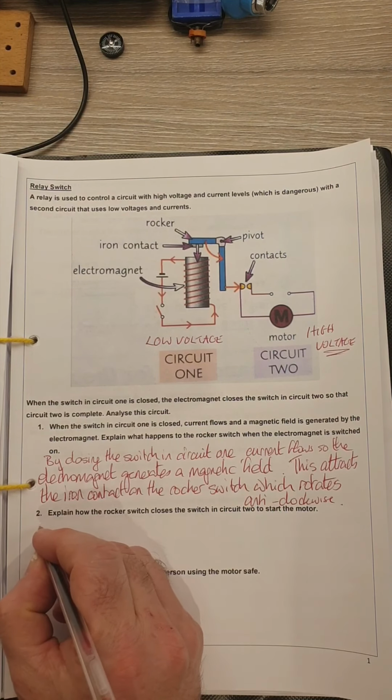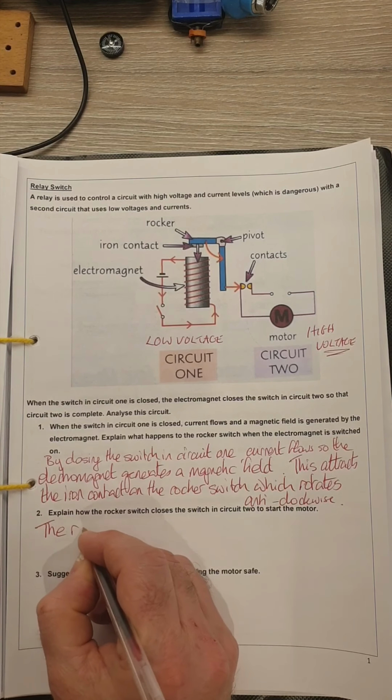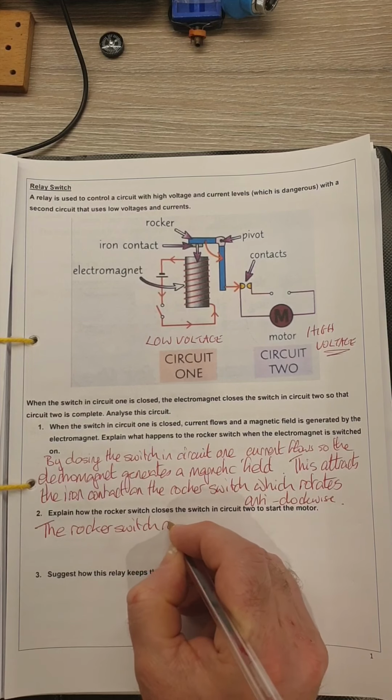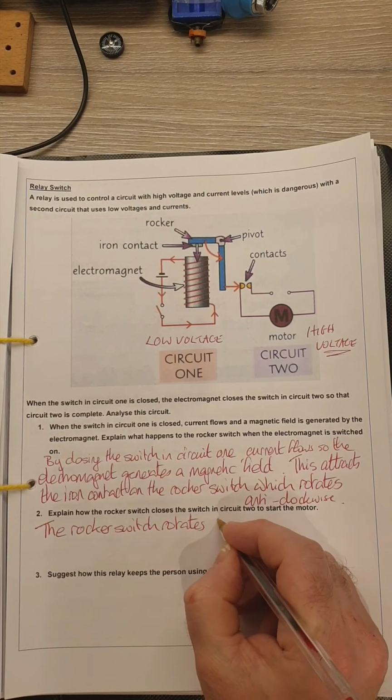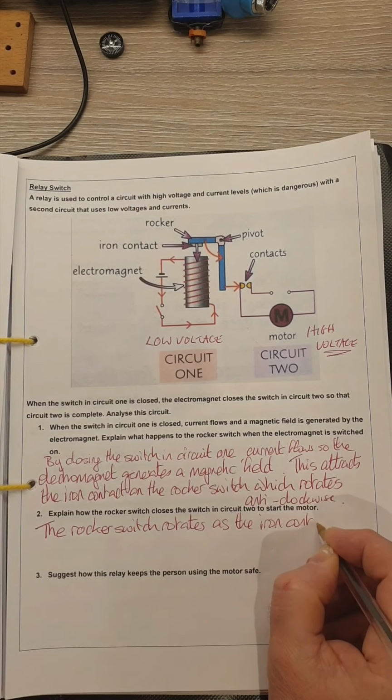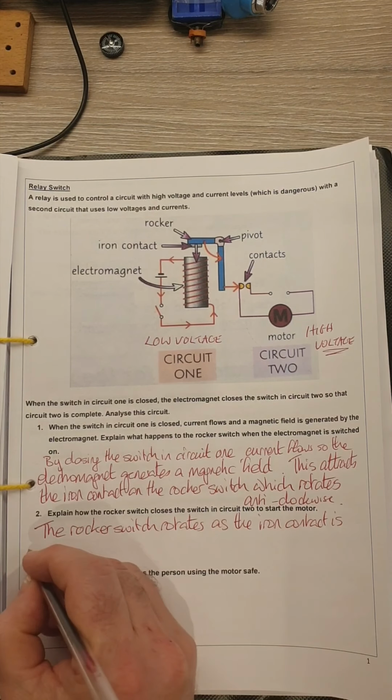So the rocker switch rotates as the iron contact is pulled down.